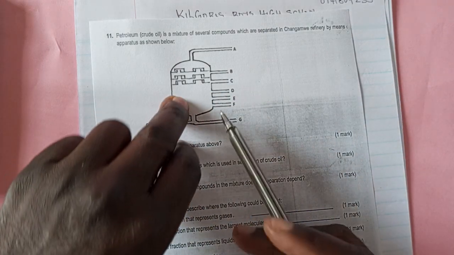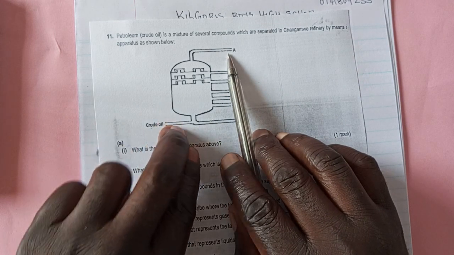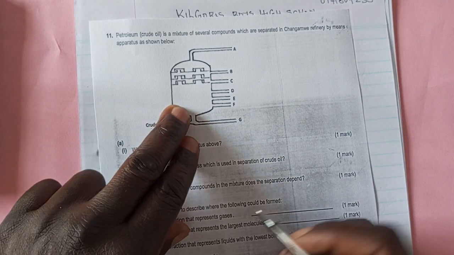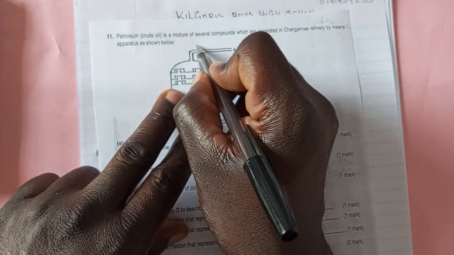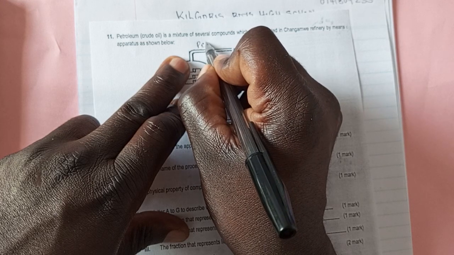Now in part A, this is where we have petroleum gas.